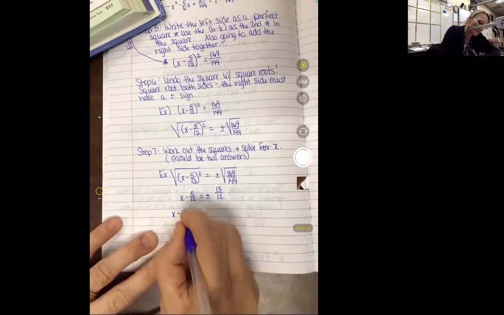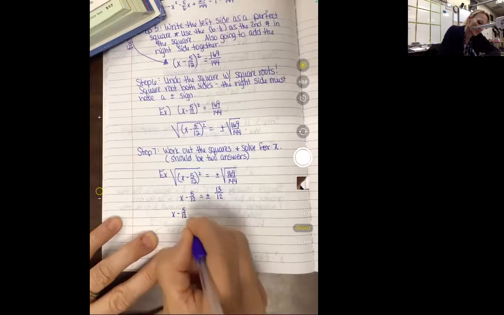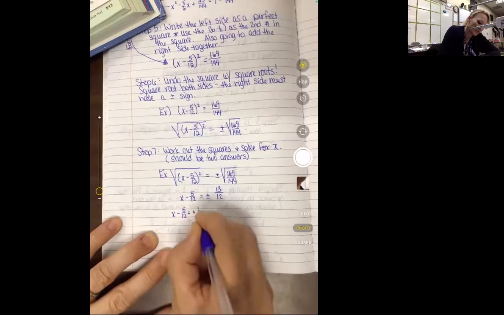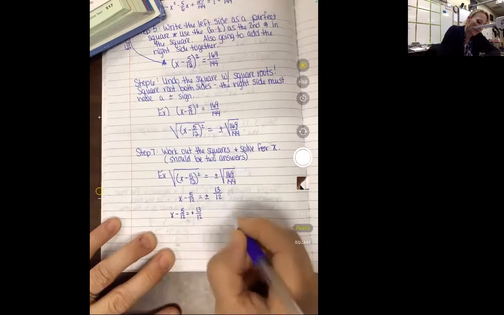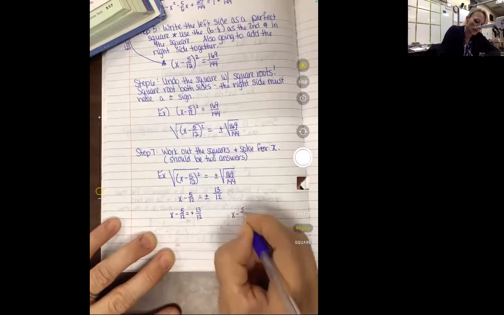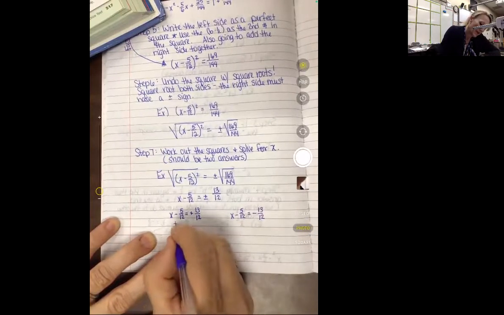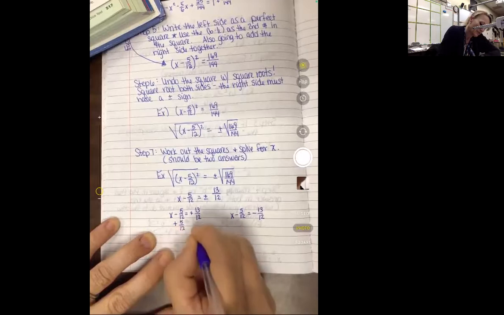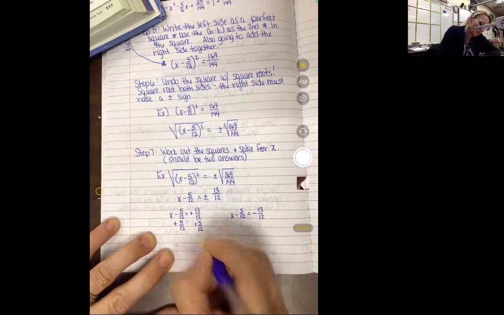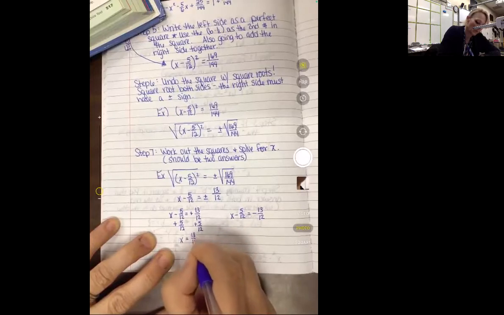So we have x minus 5 over 12. I'm going to split these up at this point. We have a positive 13 over 12, and we have x minus 5 over 12 equals negative 13 over 12. And so if I add 5 over 12 to both sides, I end up with x equals 18 over 12.